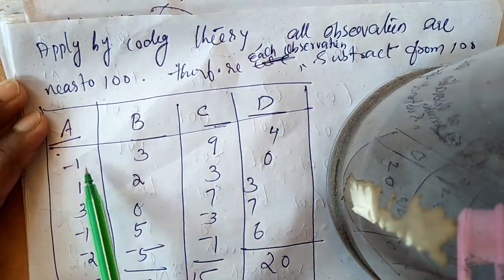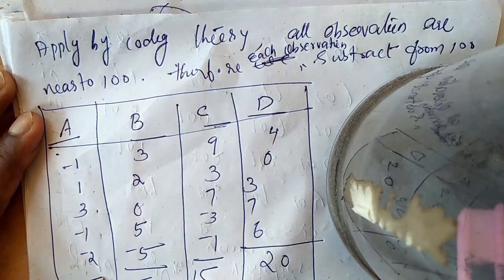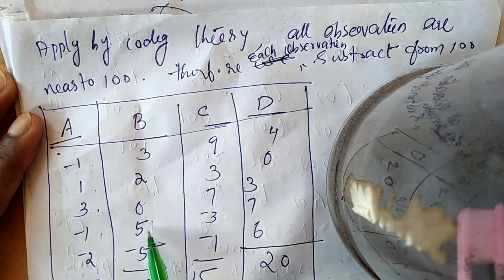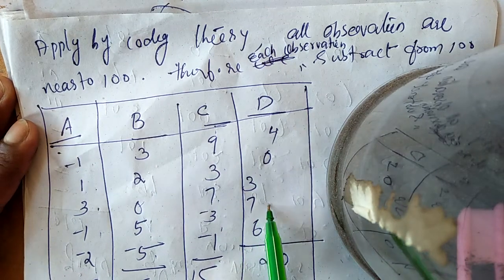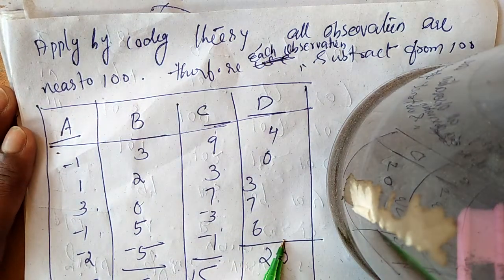So you get these. First one: minus 1, 1, 3, minus 1, minus 2. Then 3, 2, 0, 5, minus 5. Then 9, 3, 7, minus 3, minus 1. Then 4, 0, 3, 7, 6.